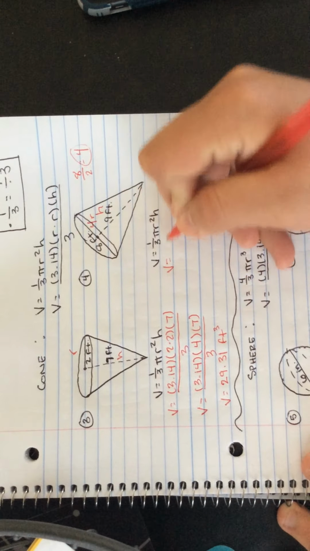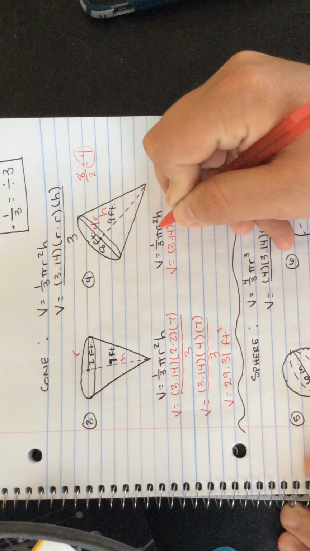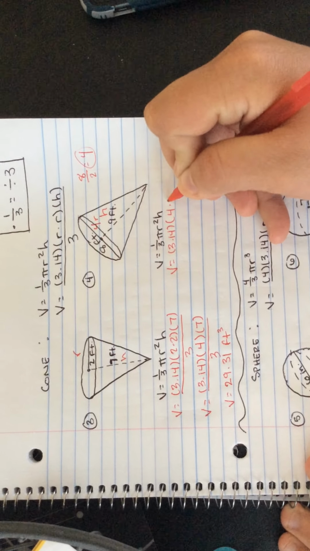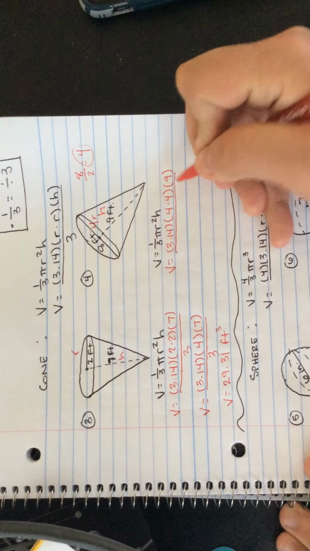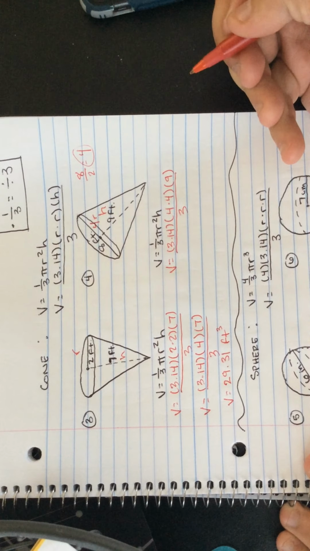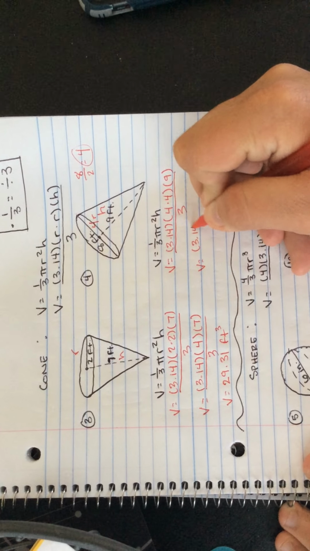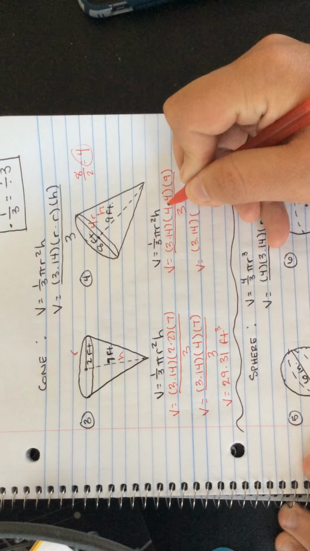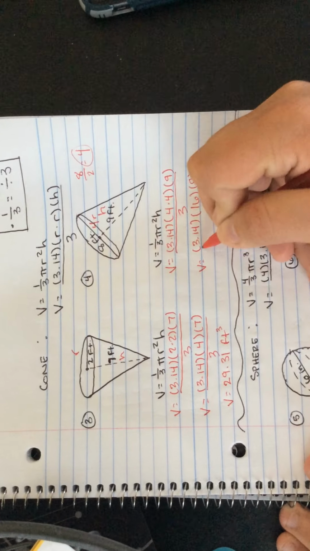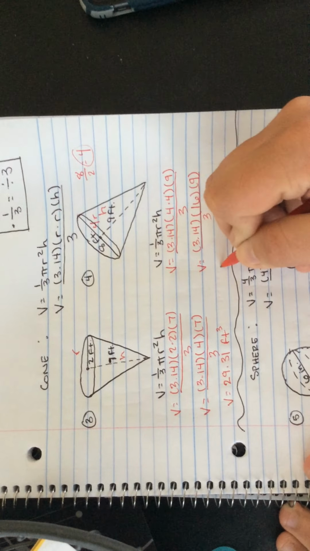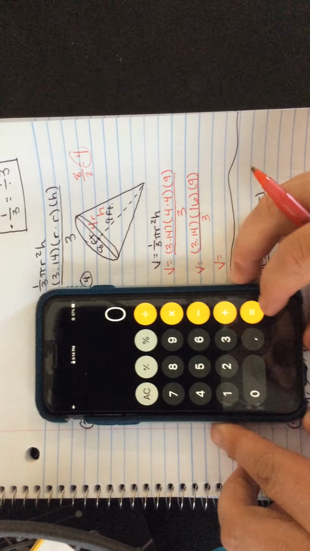So what we're going to put in is 3.14 pi times radius squared, which is radius times radius, which is 4 times 4, then times our height, which is 9. Whatever we get for all that, we're going to divide by 3. So volume equals 3.14 times 4 times 4, 4 squared, which we should know is 16, times 9 divided by 3. So let's put all this in the calculator here, and let's see what we get.